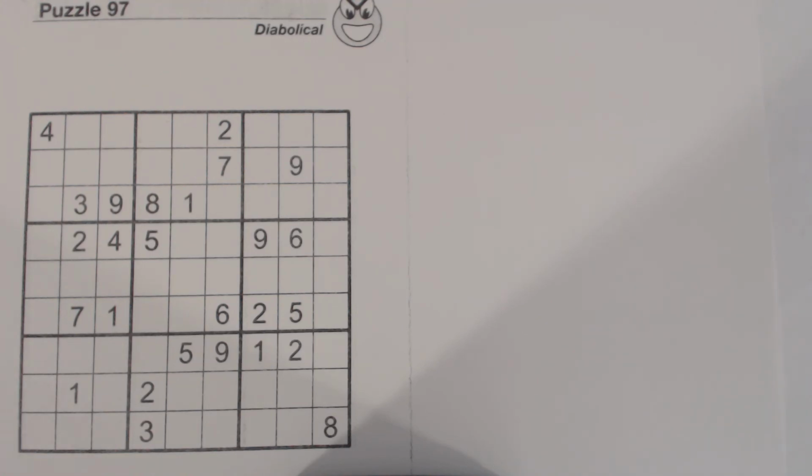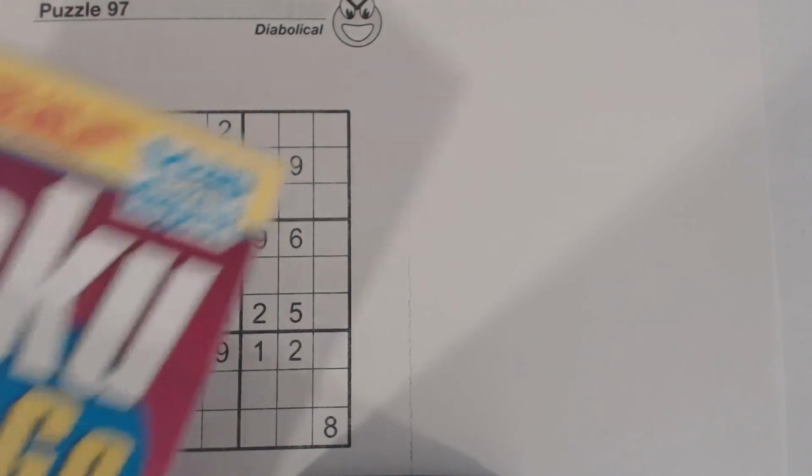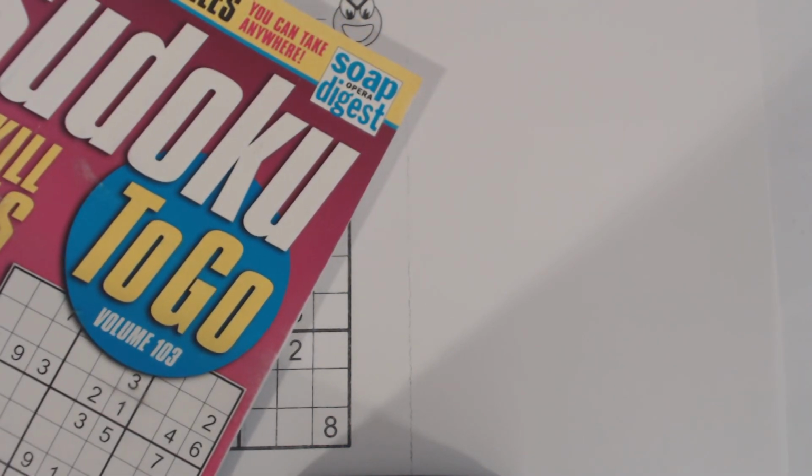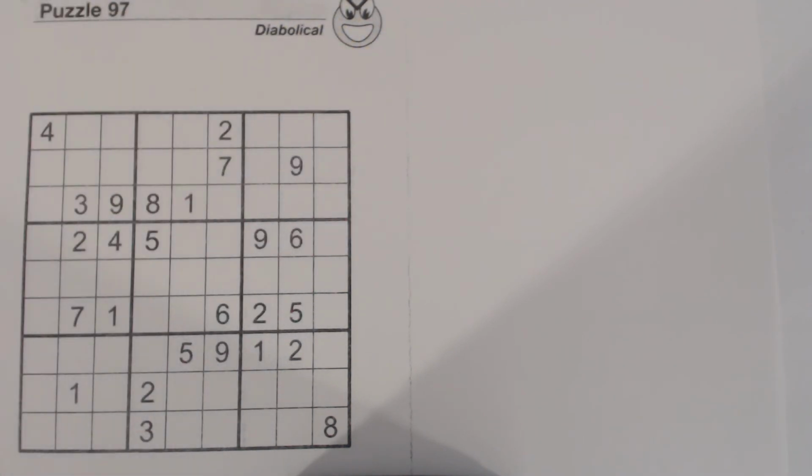Hello everyone. In this SudokuPrimer video we're going to cover puzzle 97 from Sudoku to Go volume 103 by Soap Opera Digest. This is a diabolical puzzle and it was requested by one of the subscribers, Timothy Dunbar. Thanks Timothy for your request.